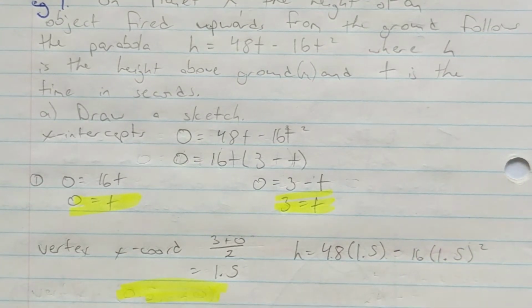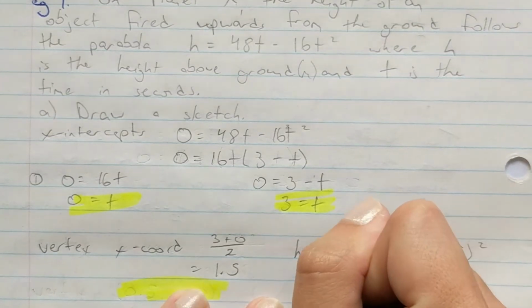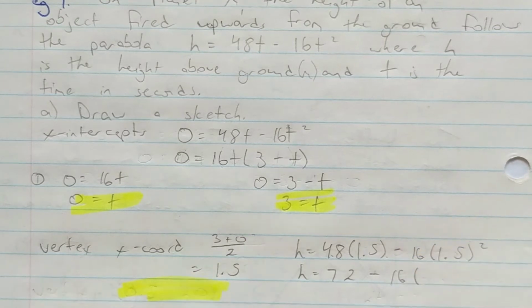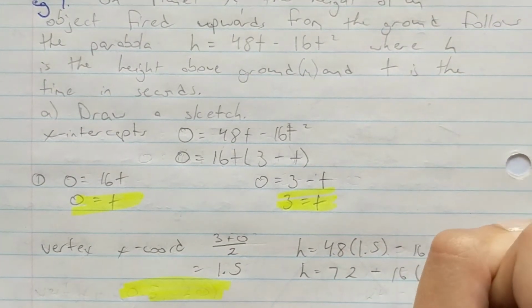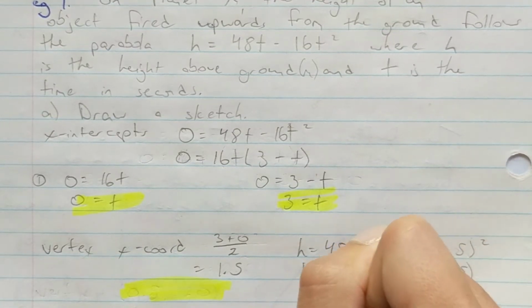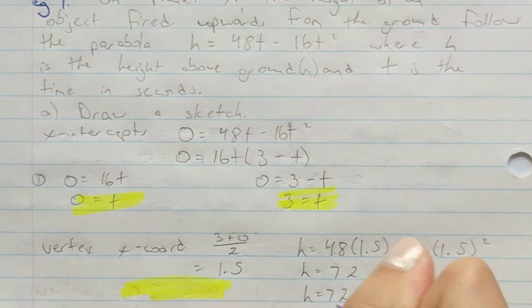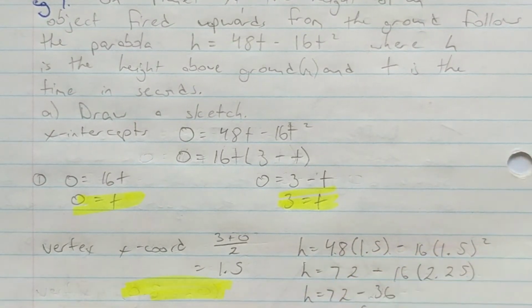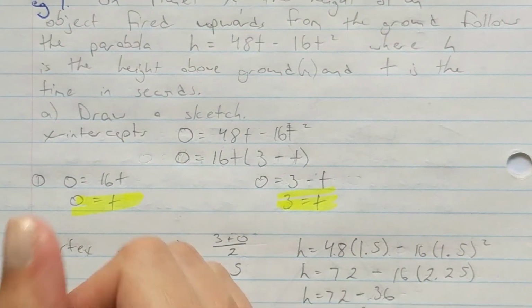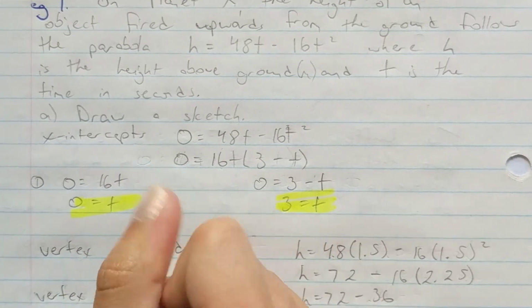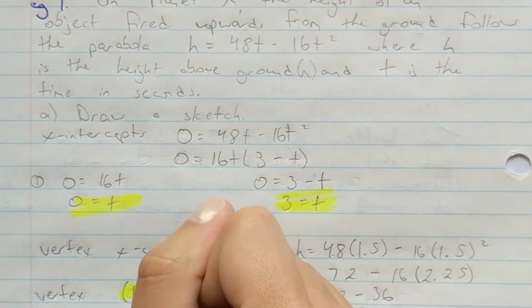48 times 1.5 is 72, minus 16 times 1.5 squared, which is 2.25. 16 times 2.25 is equal to 36. So my height is actually 36, and I can determine that my vertex is located at the point 1.5, comma 36.